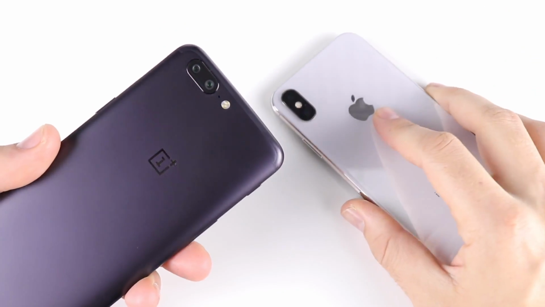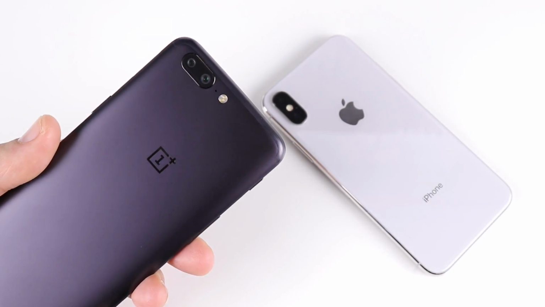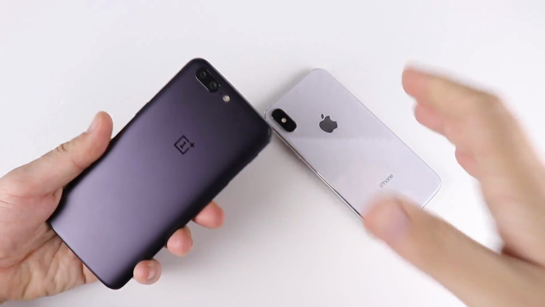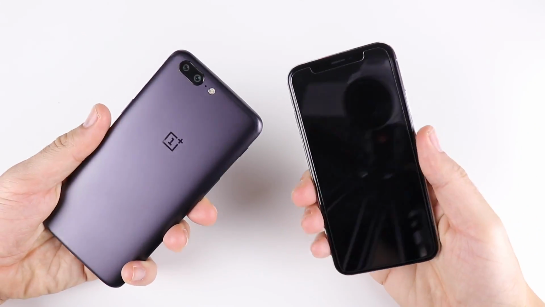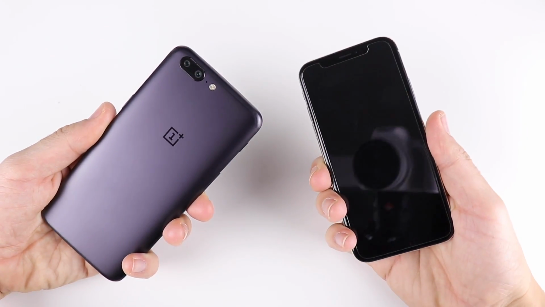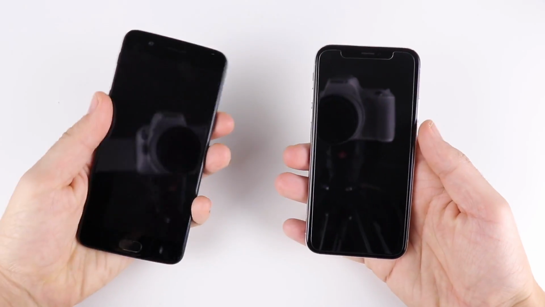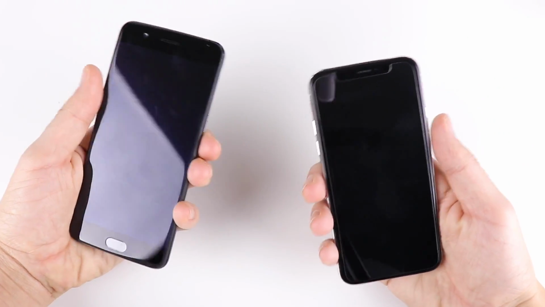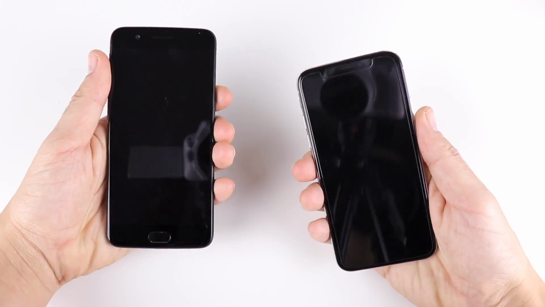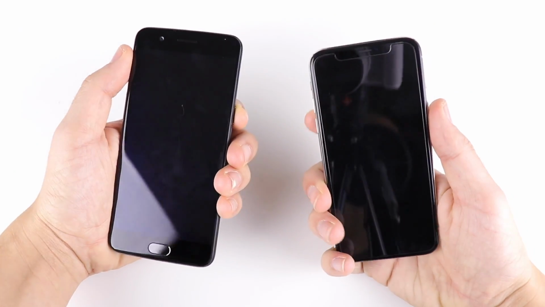Now, this is an exciting comparison because OnePlus just launched the 5T, which actually houses the same internal components when it comes to the processor and the memory as the OnePlus 5. So you can kind of see how fast the iPhone 10 is compared to OnePlus's latest devices. So let's begin with the boot up test in 3, 2, 1.